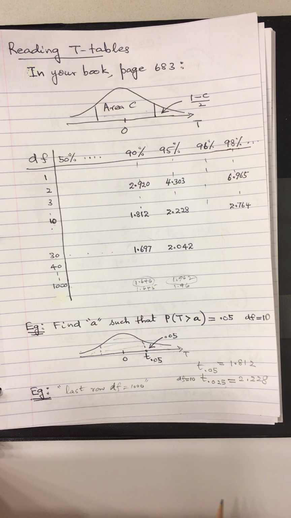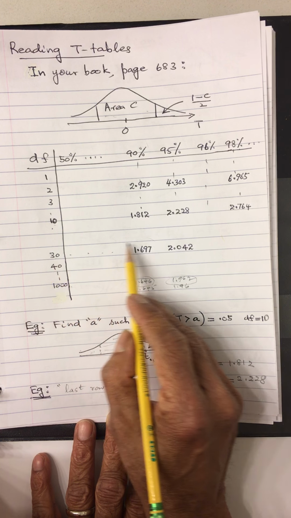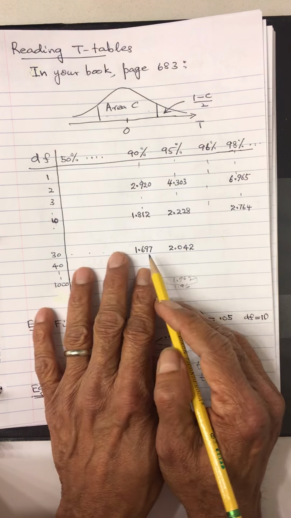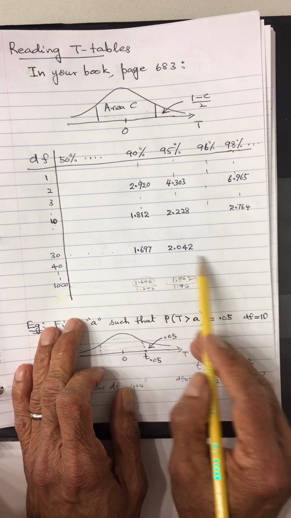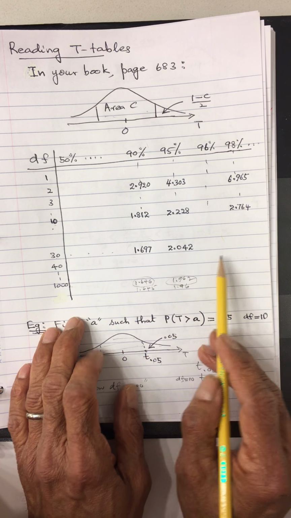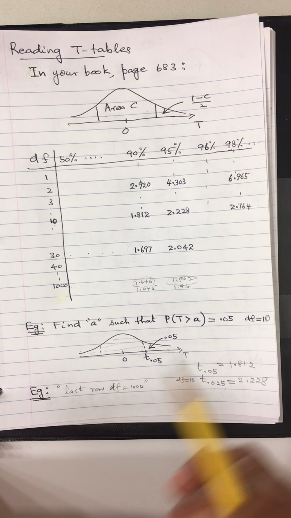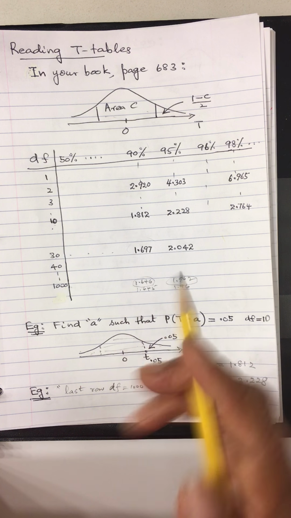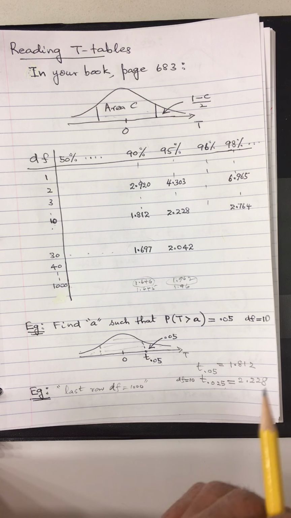So in other words, usually after this 30 value, they're somewhat close to the z table value. That's why, in the beginning, I told you that the sample size has to be 30. That's where that 30 is coming from.